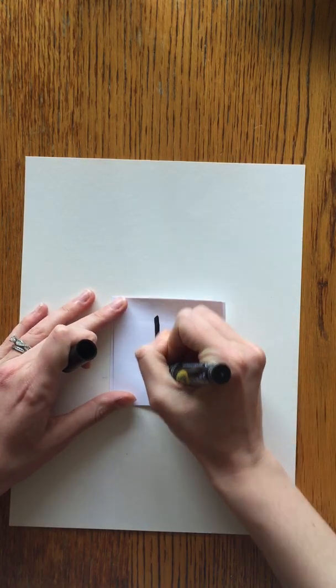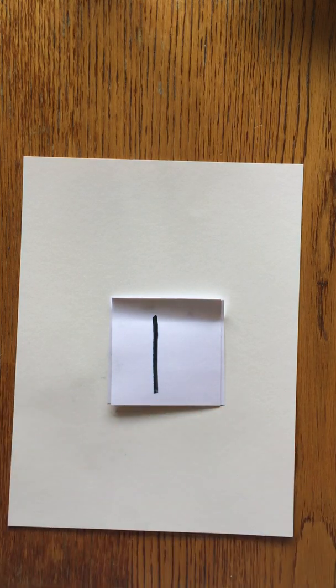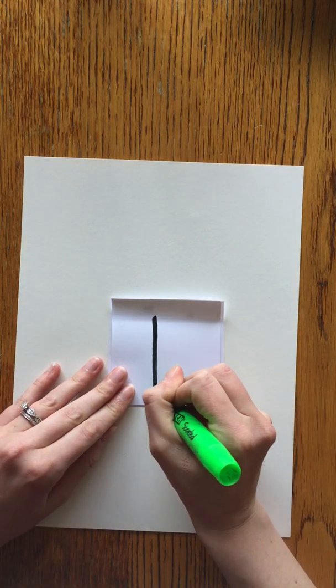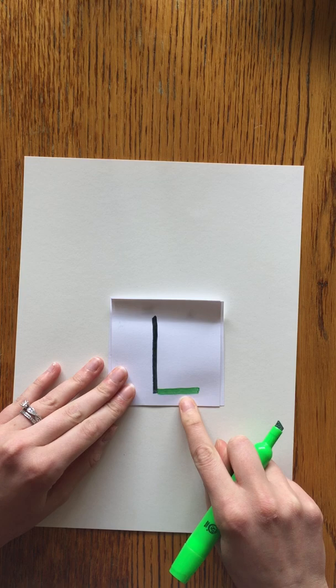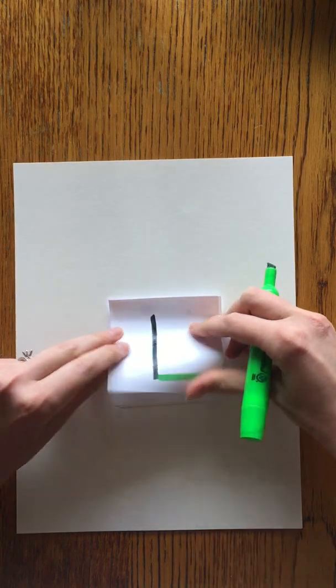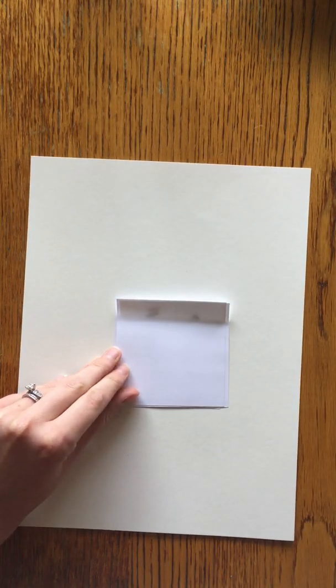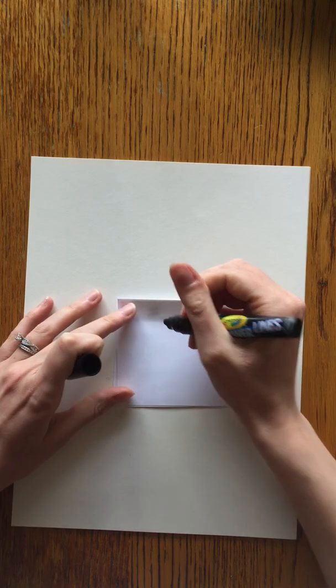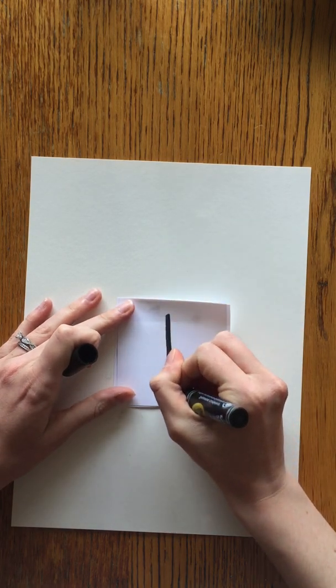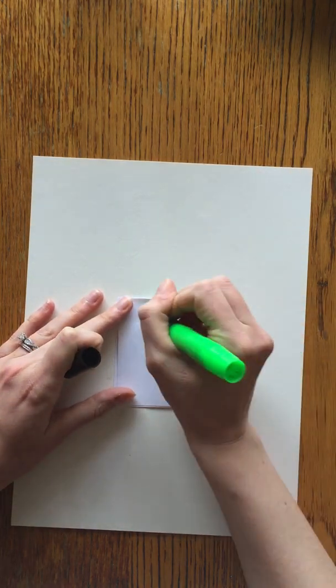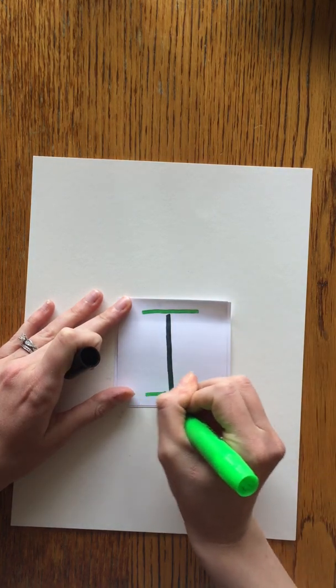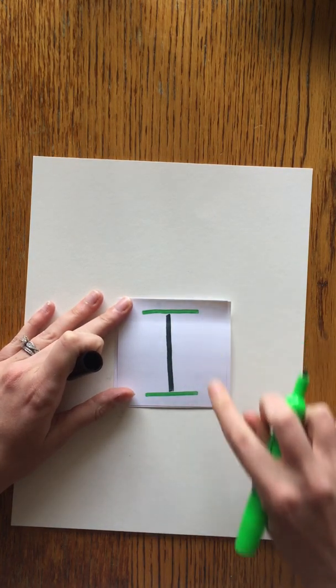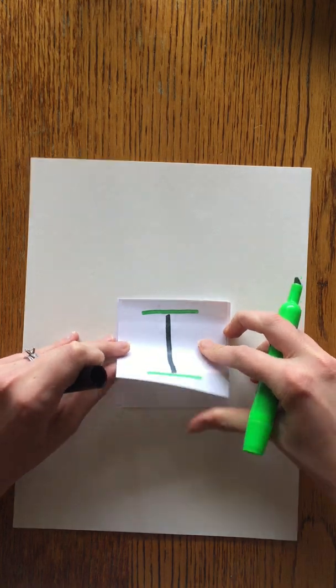L. L has one big line down and one line across. That's the horizontal line. Or like the letter I. I has one big line down and two horizontal lines. Two lines across on the top and the bottom.